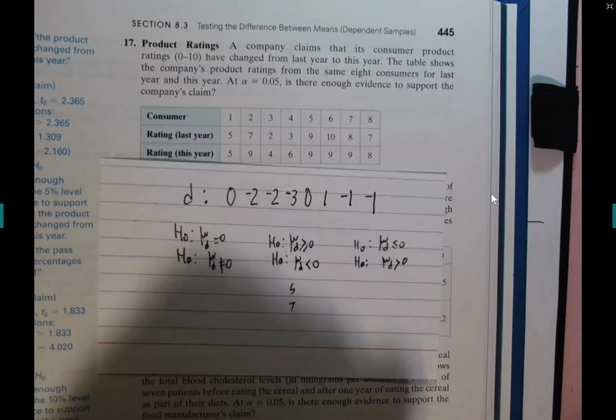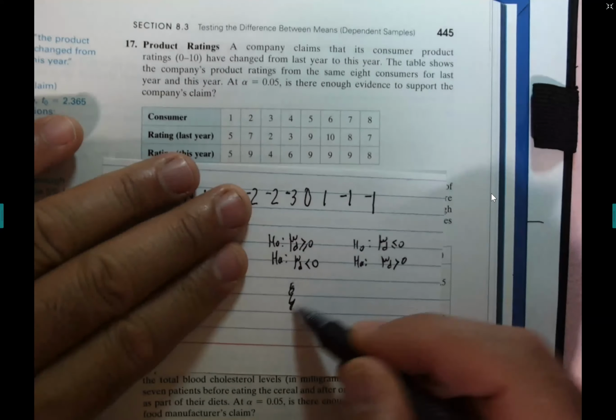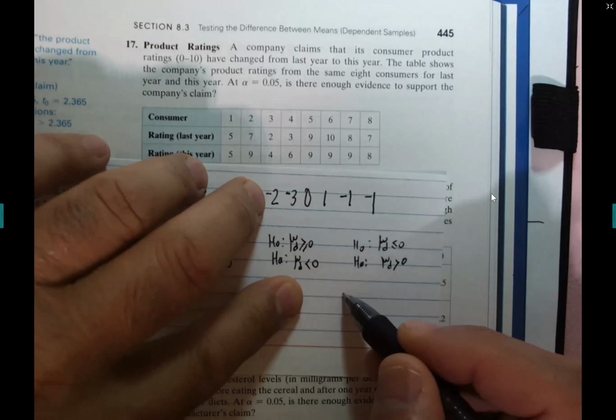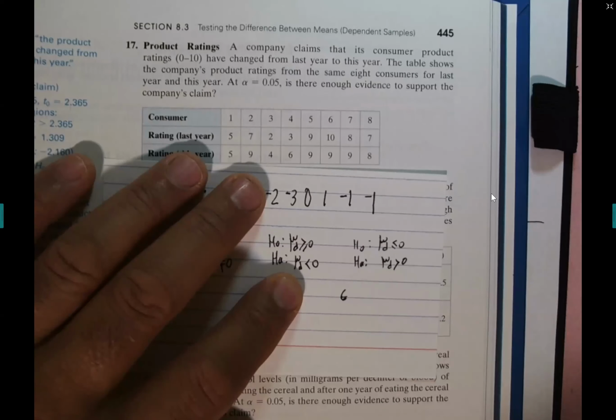Now, let's say I ask you the same question on the test and I say, a company claims that its consumer product ratings have decreased. Here's how you figure it out, guys. Put a rating to begin with. Let's say 6. The company is claiming that the rating has decreased, so come up with a rating below the 6.